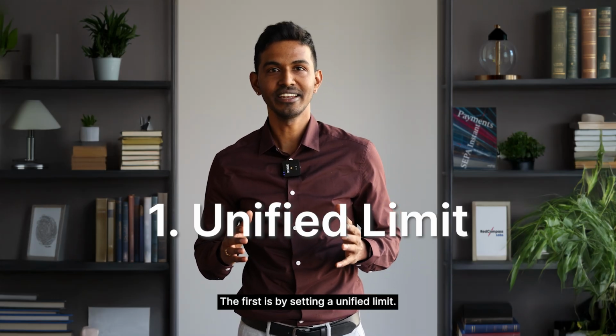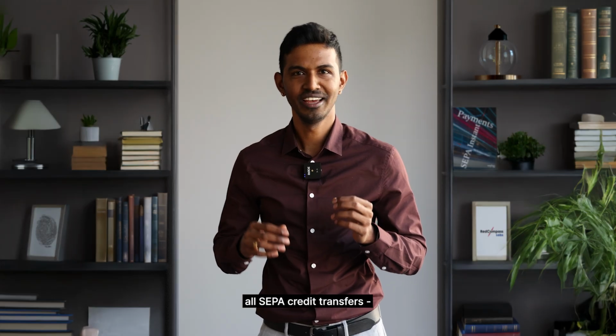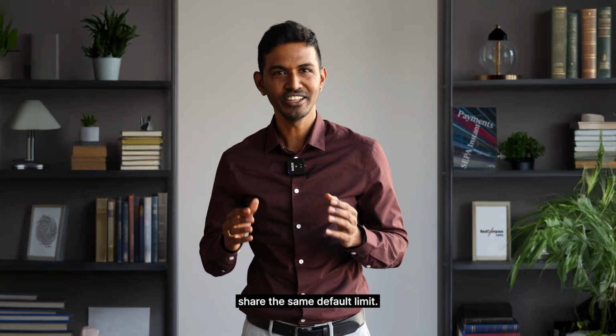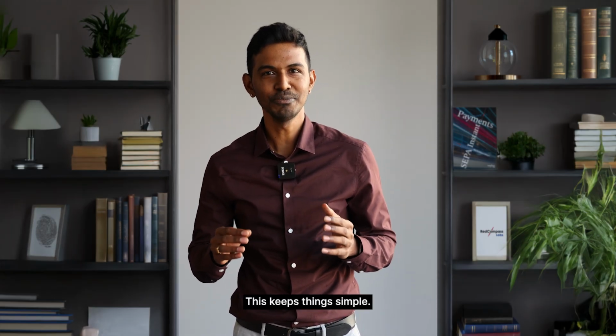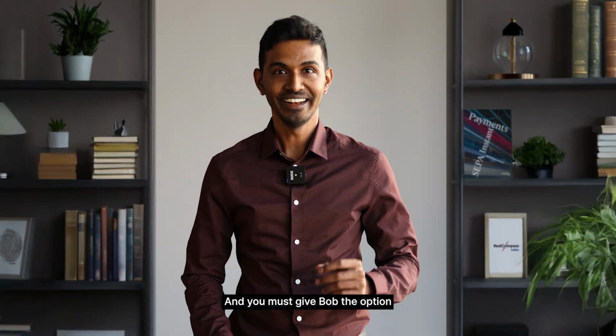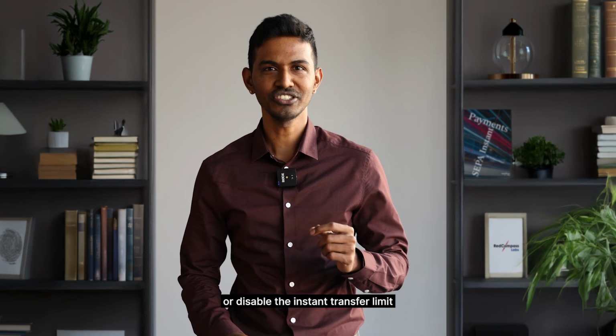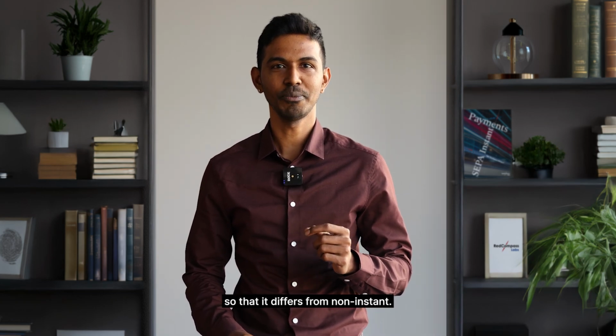The first is by setting a unified limit. In this scenario, all SEPA credit transfers, instant or otherwise, share the same default limit. This keeps things simple. That said, it's not very flexible, and you must give Bob the option to increase, decrease, or disable the instant transfer limit so that it differs from a non-instant.